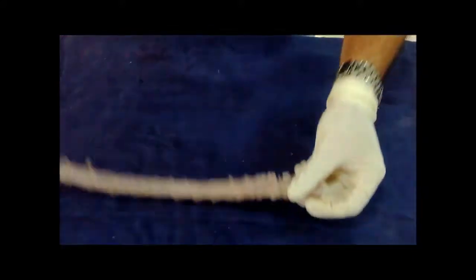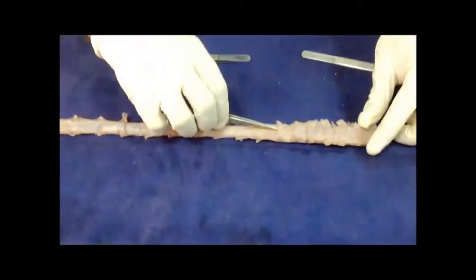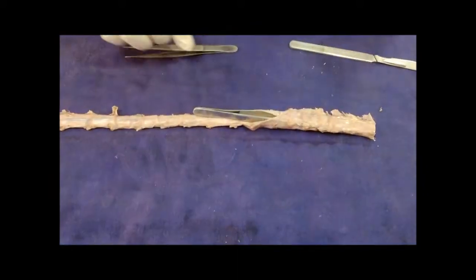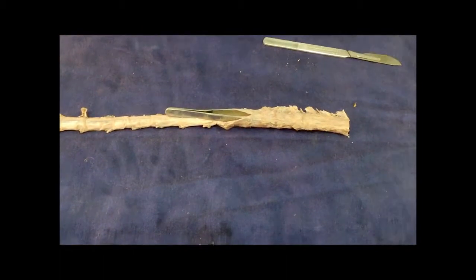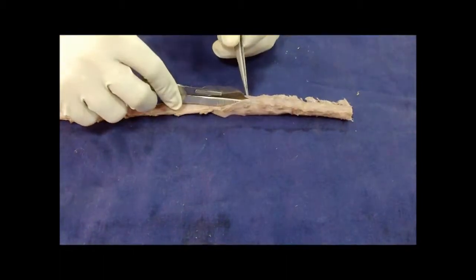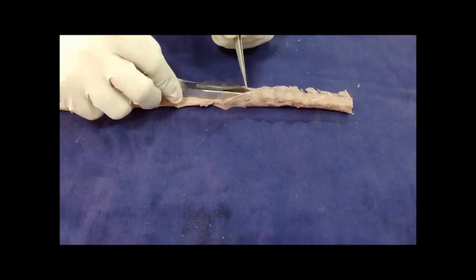I will cut the dura mater. Actually I have passed the forceps in the subarachnoid space because dura and arachnoid mater are close to each other and the space between them is too small.